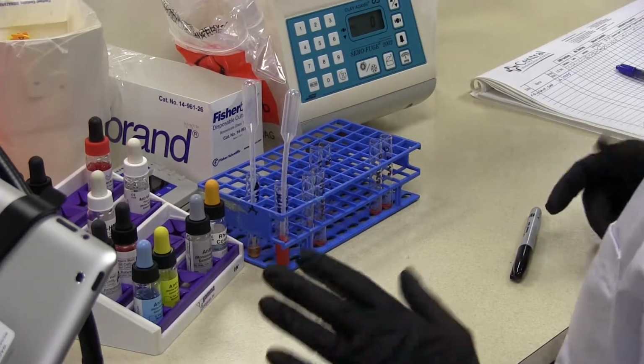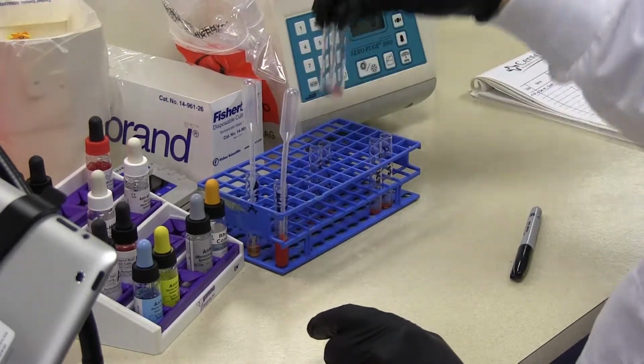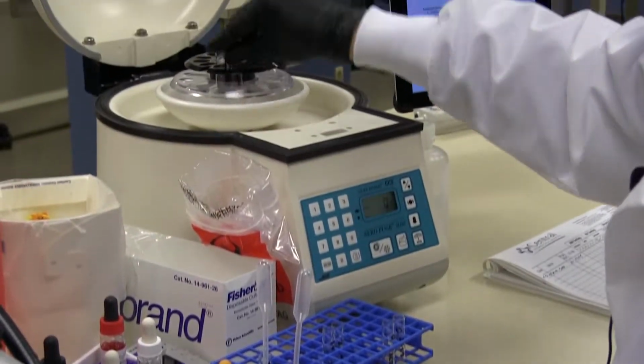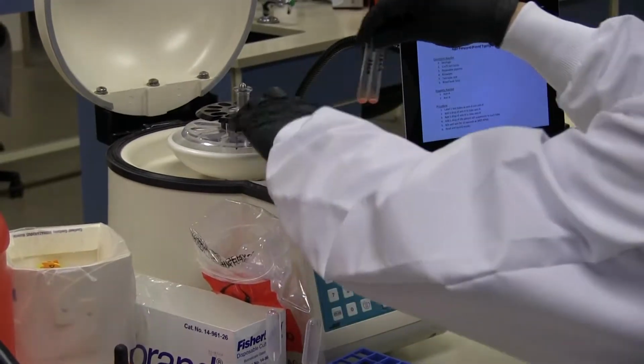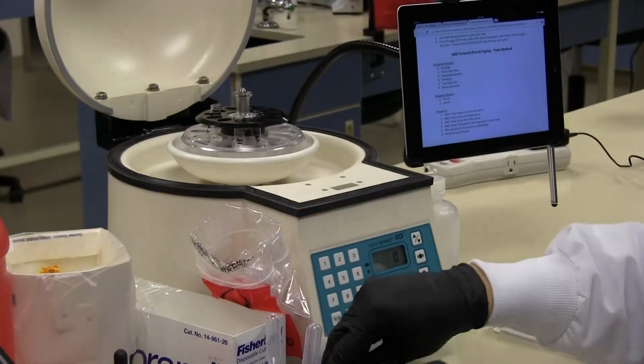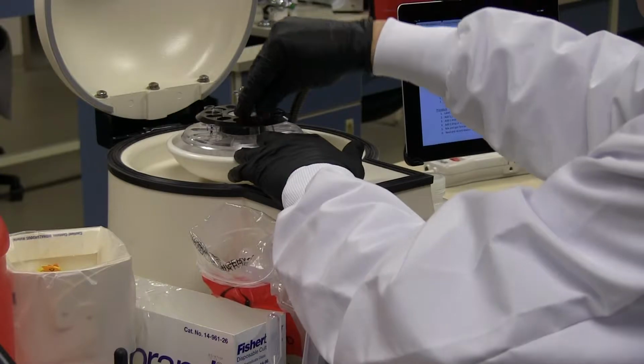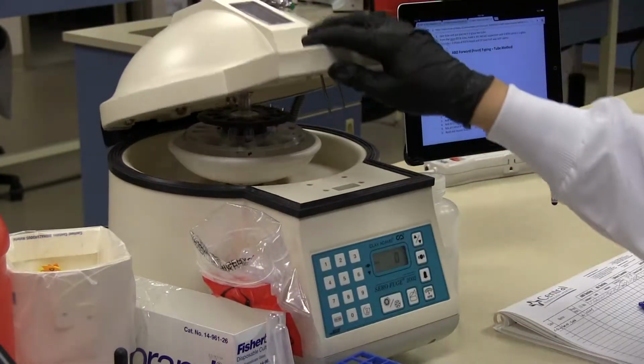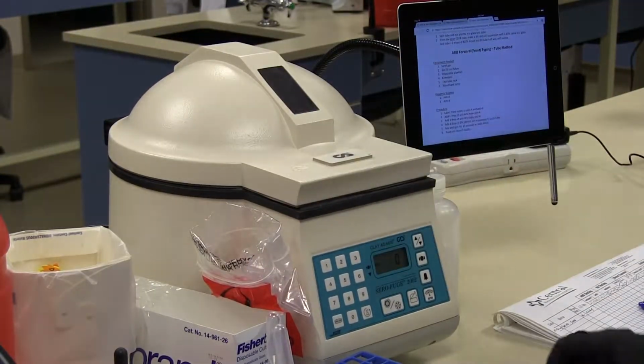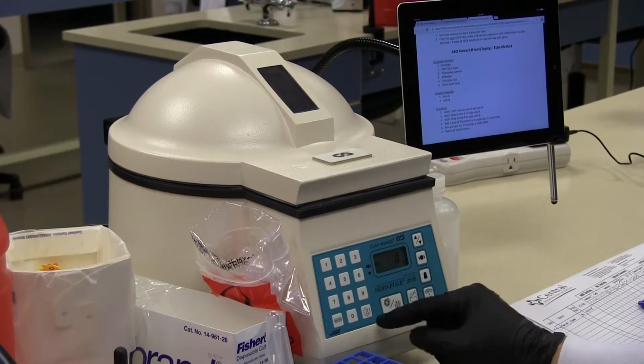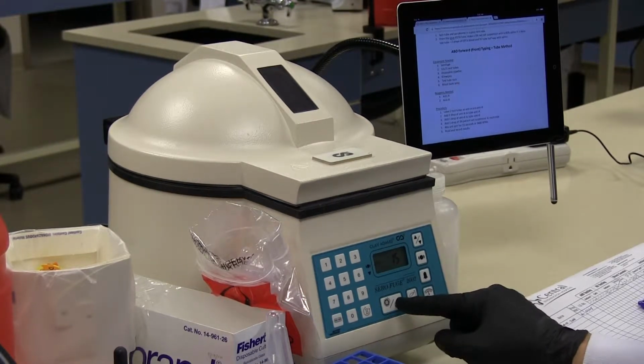All right, now it's time to centrifuge, but before we do that, we need to just give a little mix. Okay, we're going to centrifuge for 15 seconds at 3,400 RPMs.